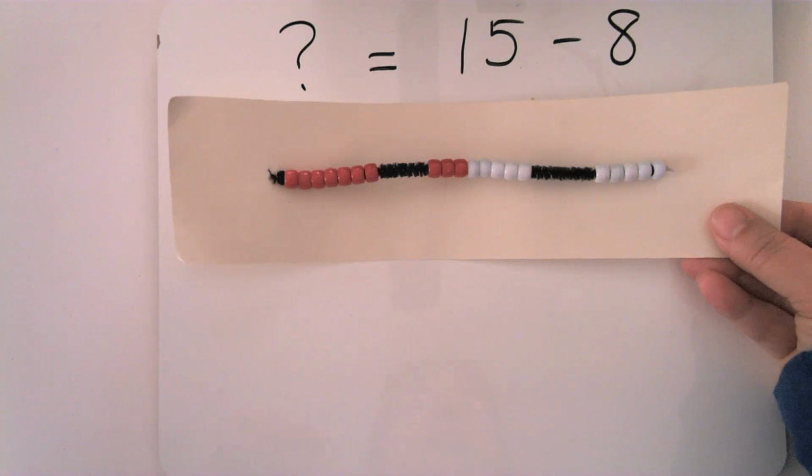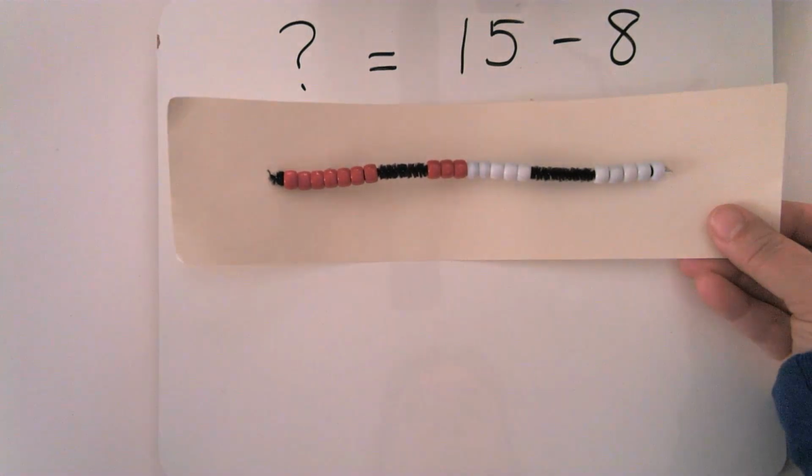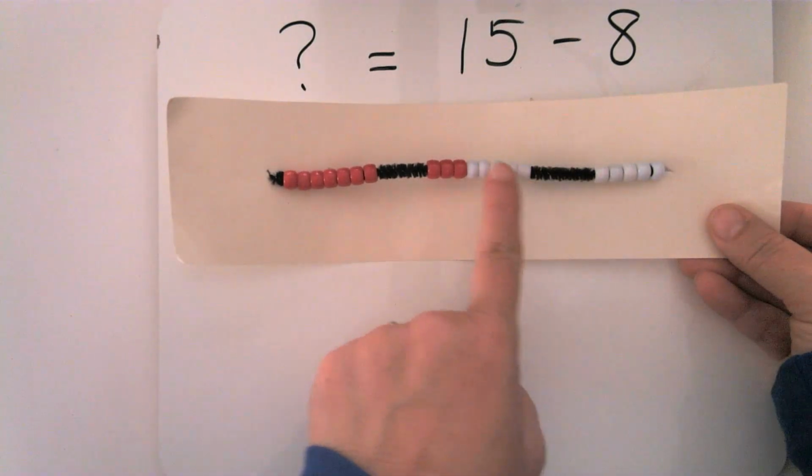So a lot of foundational strategies going on here. The pairs of numbers that make 10s, the decomposition of our numbers, and the idea that a 10 and a teen number has that amount in the ones position that's above it. So that's one way of thinking about it, taking it away.